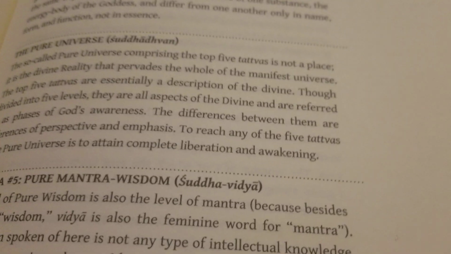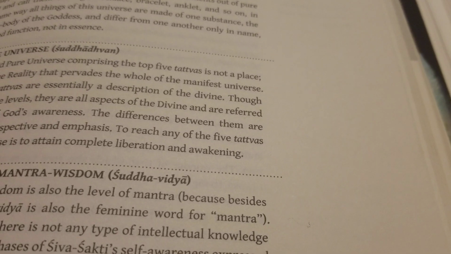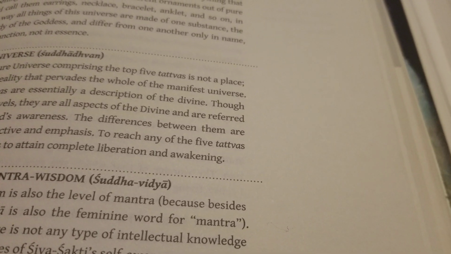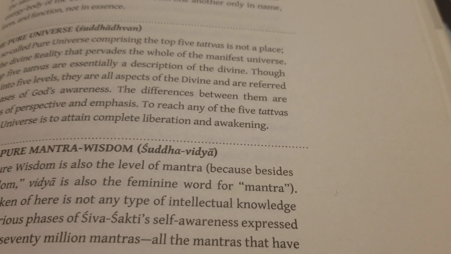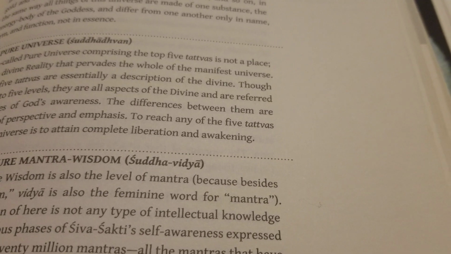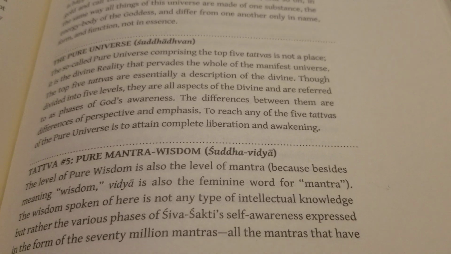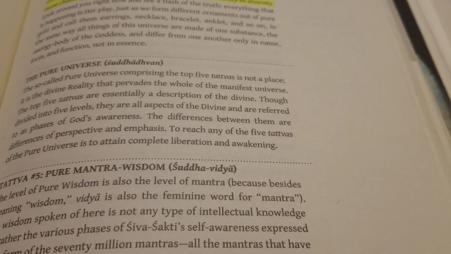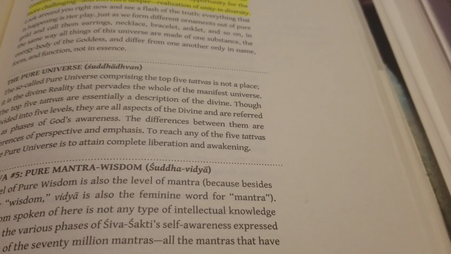So in Tantra Illuminated, we have: the so-called pure universe, comprising the top 5 tattvas, is not a place. It is a divine reality that pervades the whole of the manifest universe. The top 5 tattvas are essentially a description of the divine. Though divided into 5 levels, they are all aspects of the divine and are referred to as phases of God's awareness. The differences between them are differences of perspective and emphasis. To reach any of the 5 tattvas of the pure universe is to obtain complete liberation and awakening.